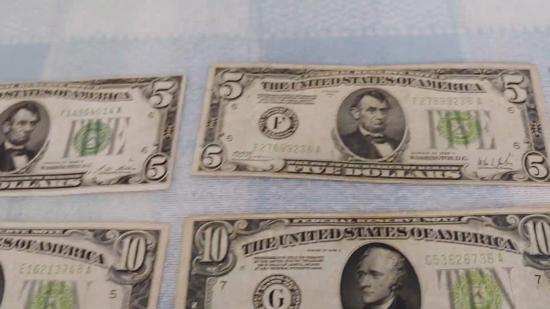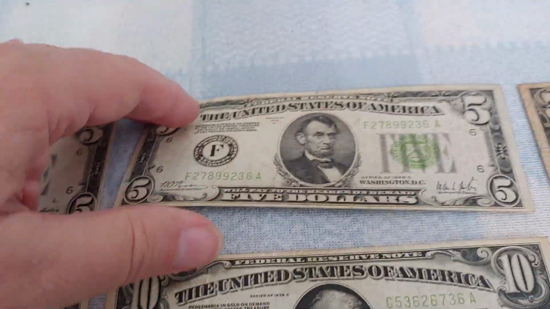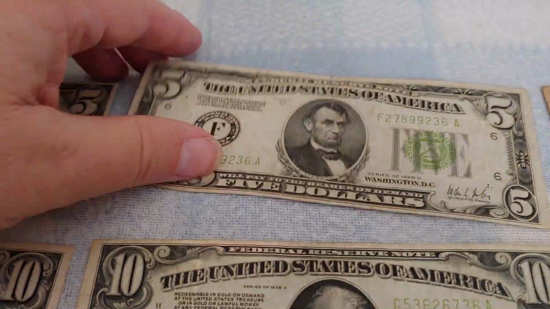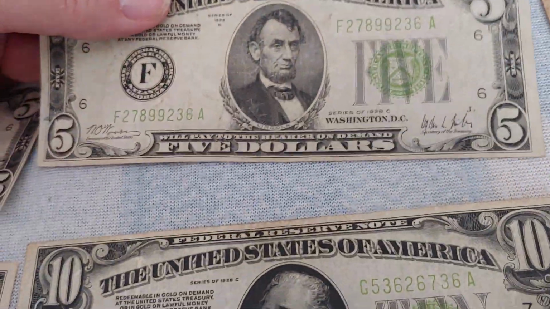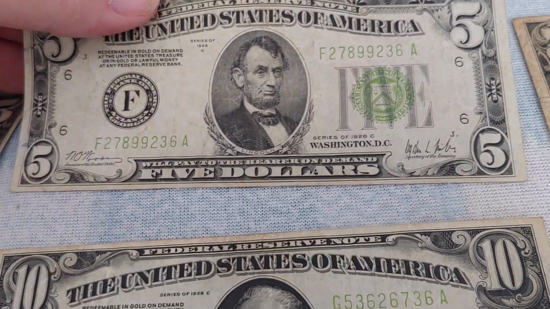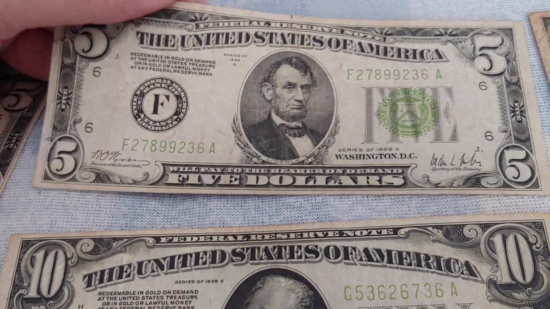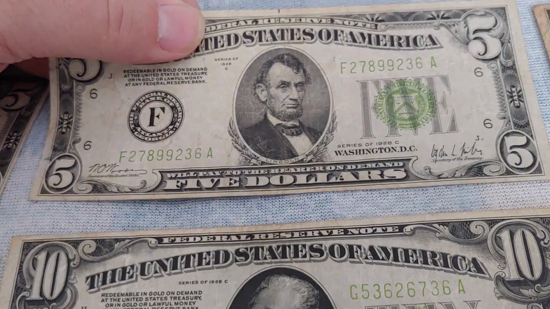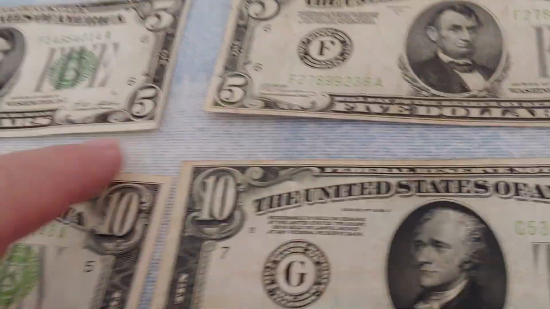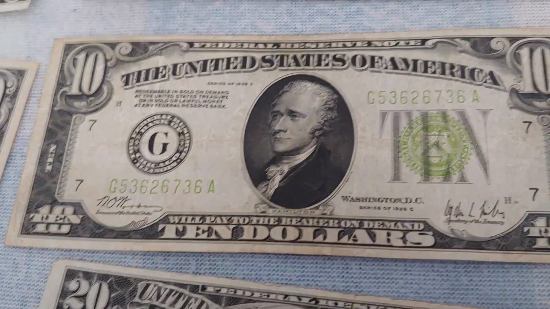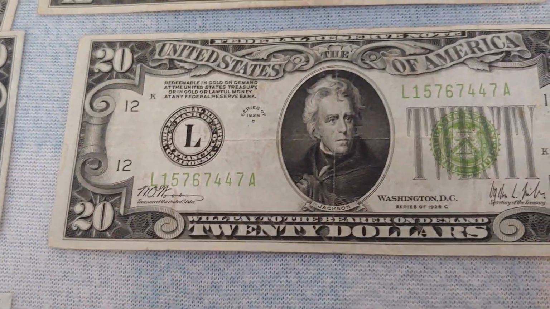Well, there was another change before long, and that was the change of the Secretary of the Treasury from Mellon to Mills. You can read that scribble. It's Ogden Mills. So at any rate, that signature change alone is enough to say, let's go to the next letter. So now the 28B goes up to a 28C, and the 28 here, also B, goes up to C. And again, you see the Mills, and again, for the $20.